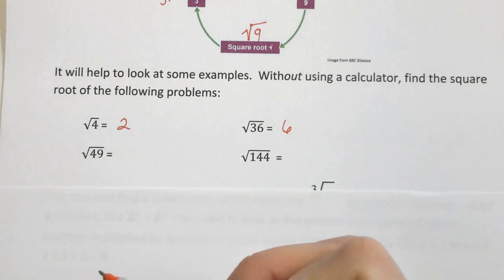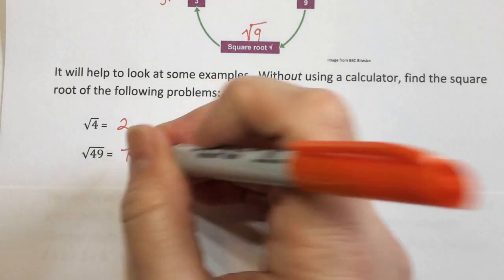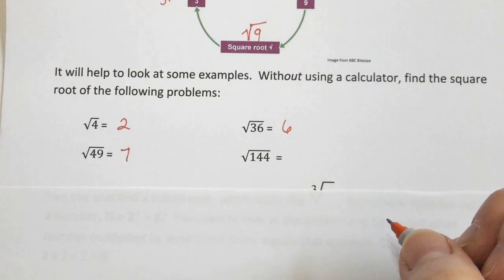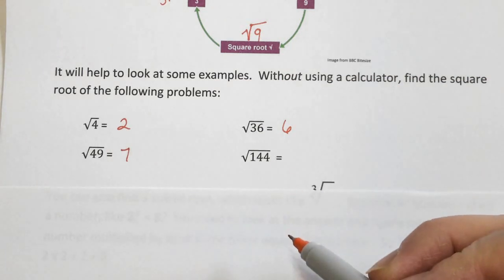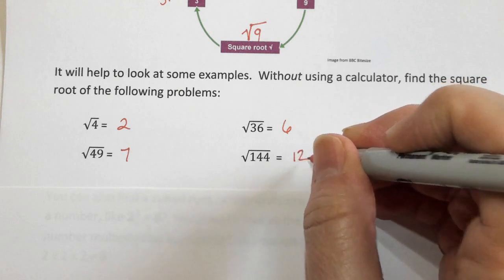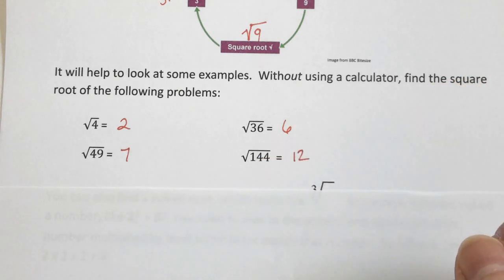What number times itself gives you 49? 7. And what number times itself gives you 144? 12. So the square root of 144 is 12.